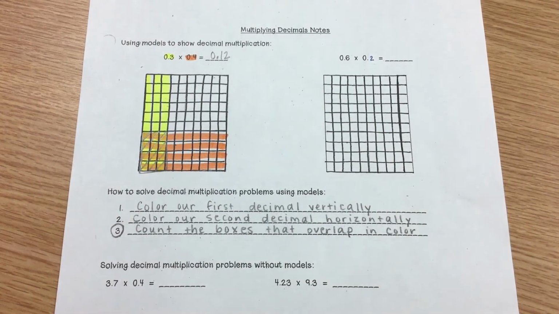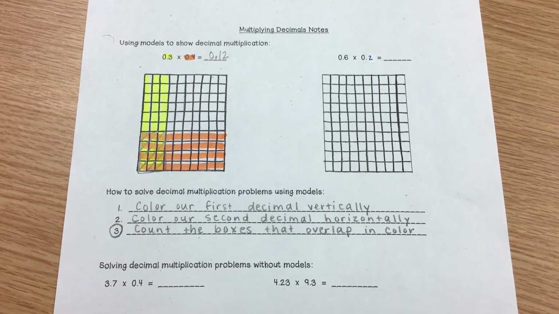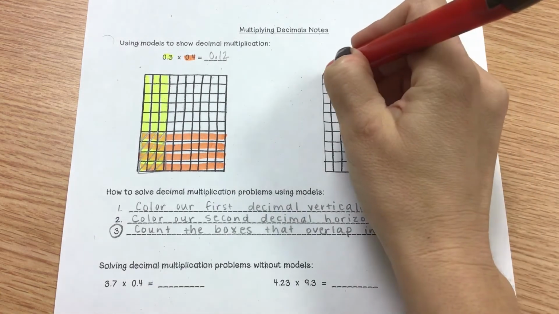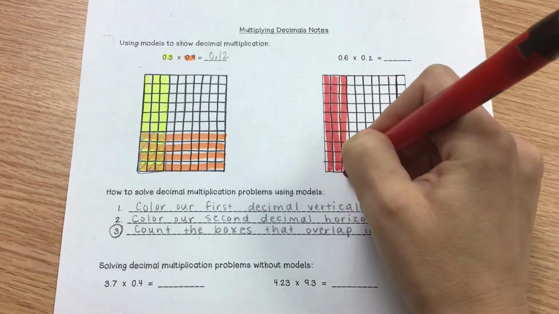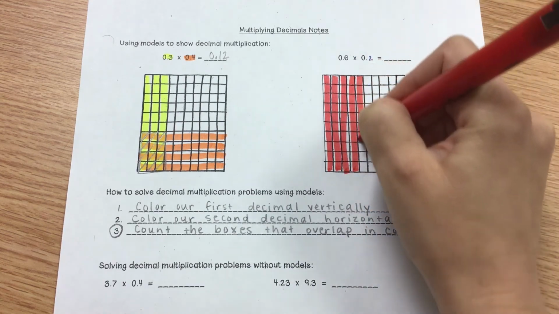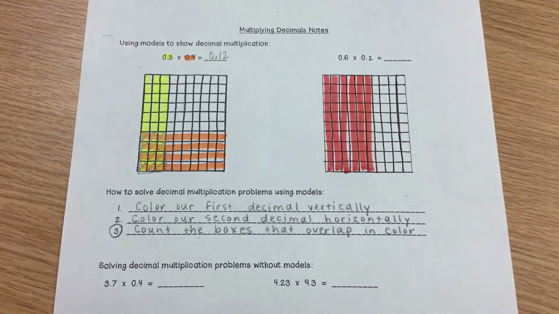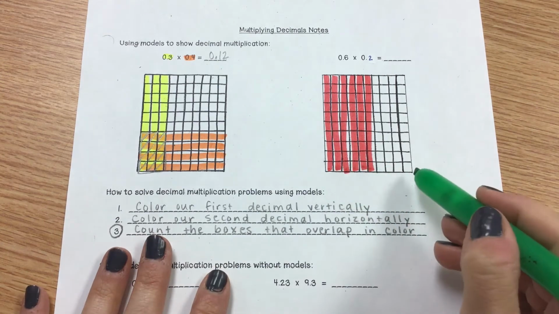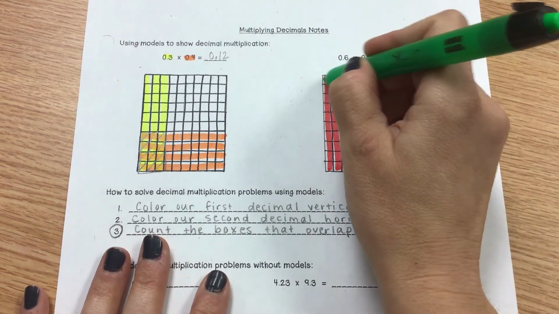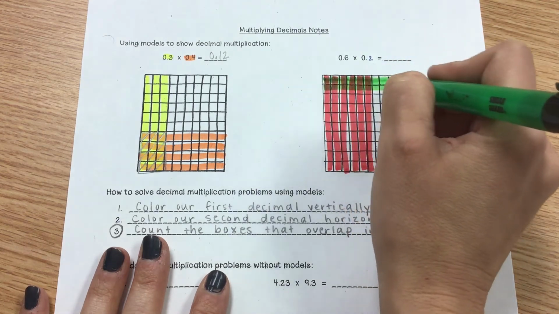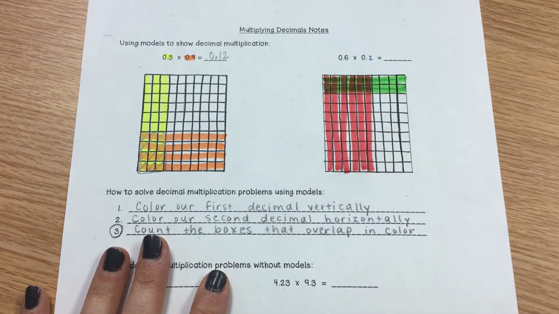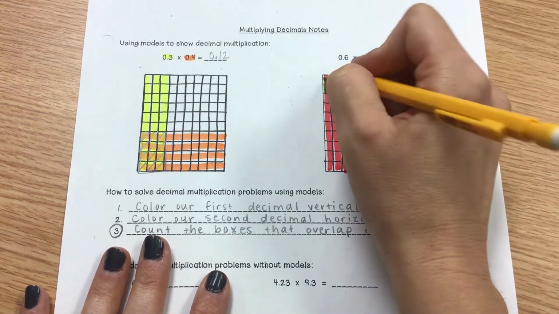All right, so our next problem is 6/10 times 2/10. So I'm going down 1/10, 2/10, 3/10, 4/10, 5/10, and 6/10. And I'm going across 2/10. Now, ladies and gentlemen, you do not have to always start on the bottom. If you want to do the top, you can. Here's 1/10 and 2/10. So we're going to look and see how many boxes are colored in with both colors.